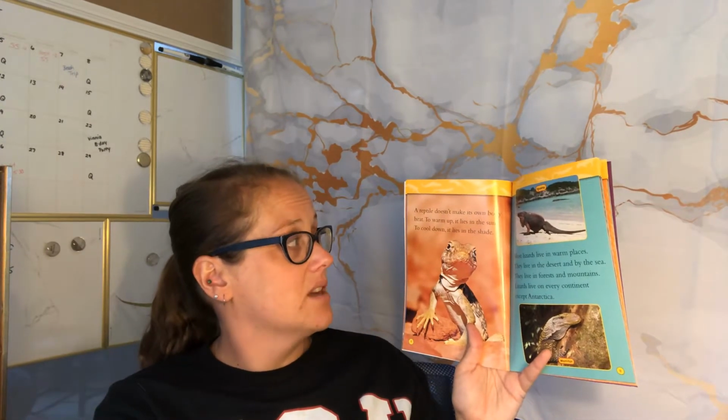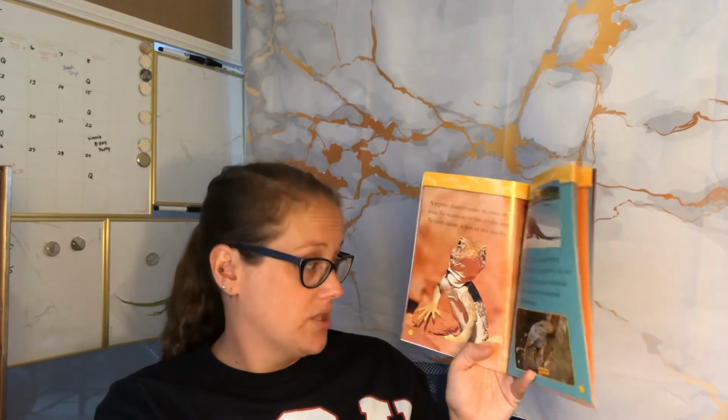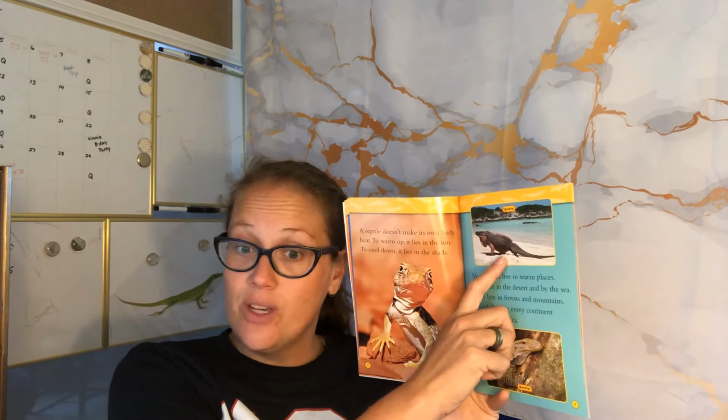A reptile doesn't make its own body heat. To warm up, it lies in the sun. To cool down, it lies in the shade. Most lizards live in warm places. They live in the desert and by the sea. They live in forests and mountains. Lizards live on every continent except Antarctica. So you can see this beach iguana, and sometimes you can even see them swimming in the ocean. And this is called a monitor. There's lots of different types of monitors.